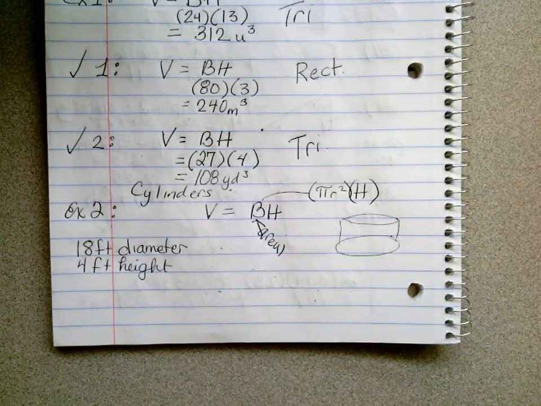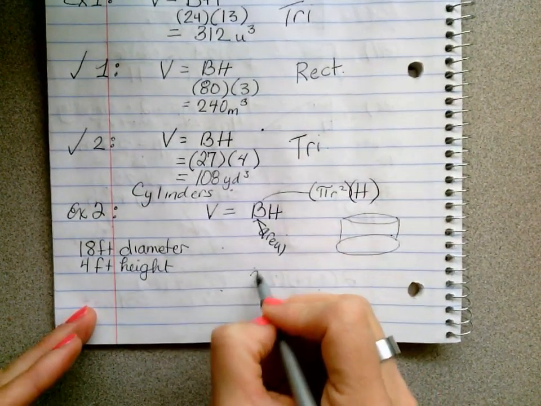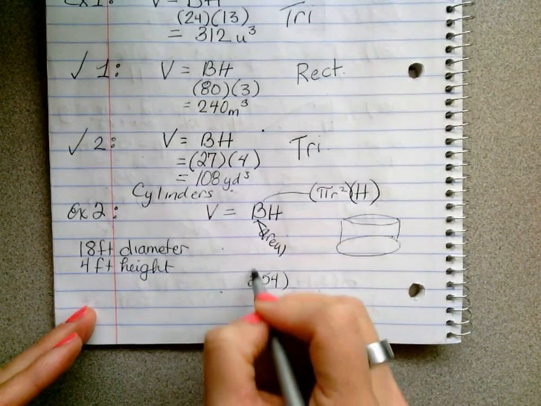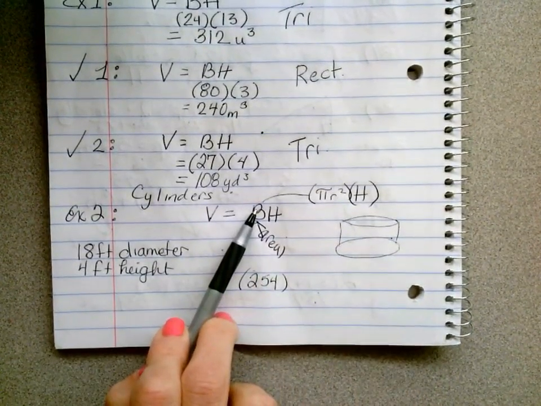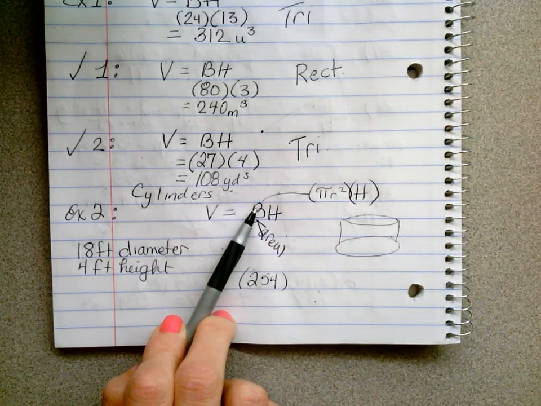And I'm a 3.14 person. If you're a pi button person, that's fine. I come up with 254 as my base area. Now they left pi out, which kind of bugs me.